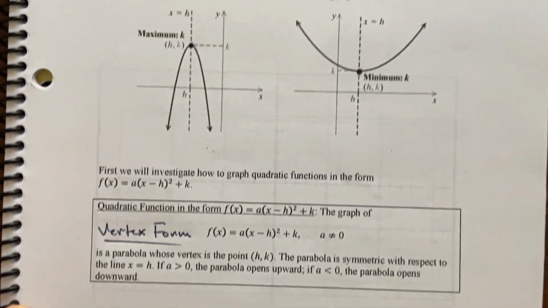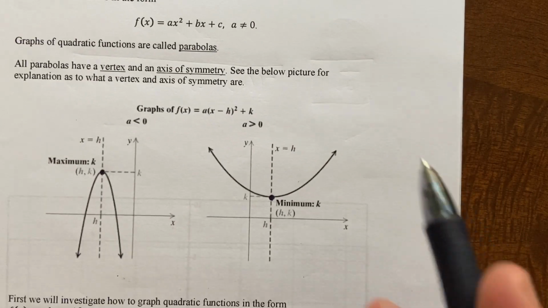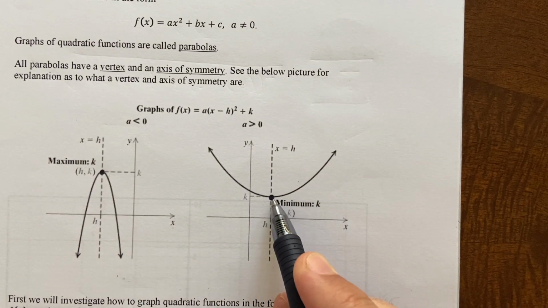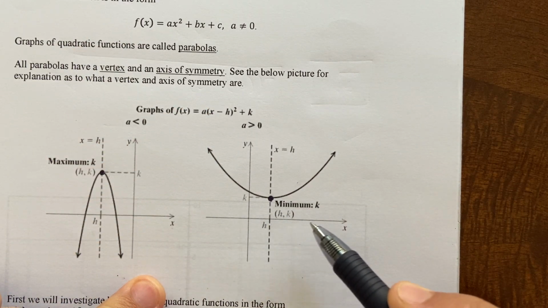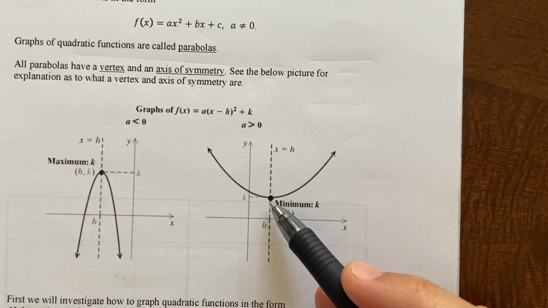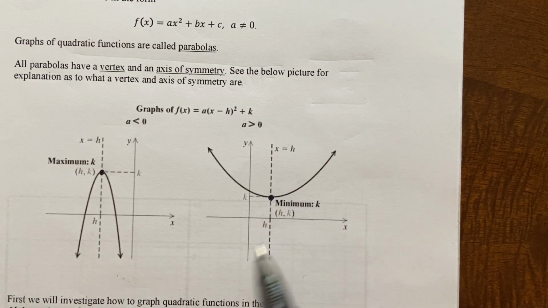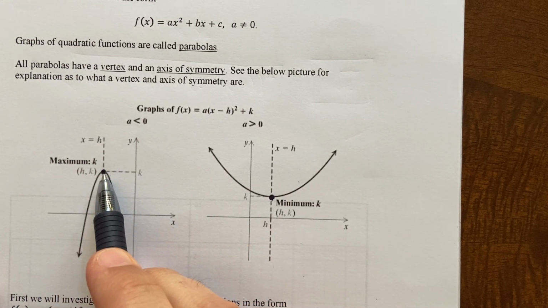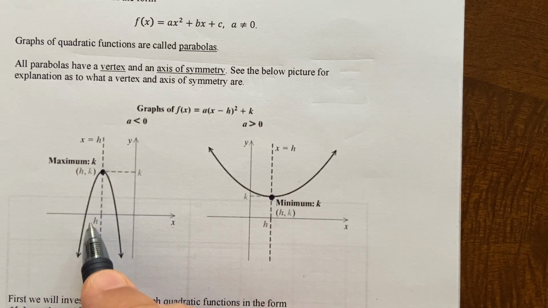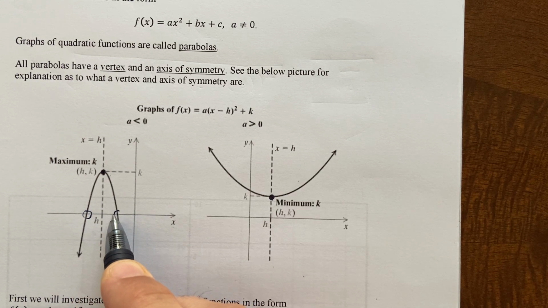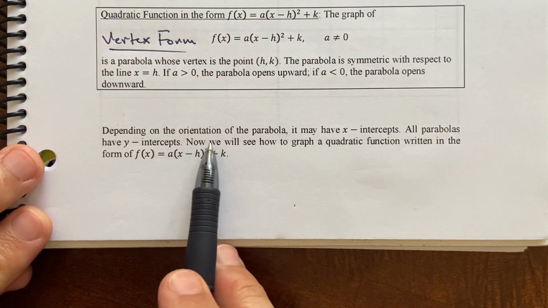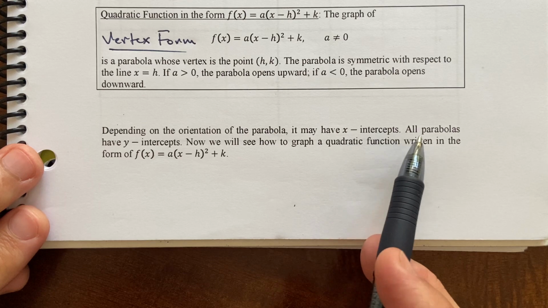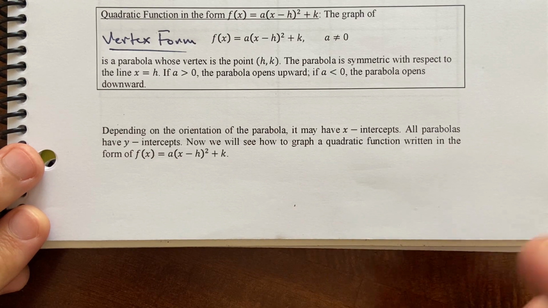Okay, so not all parabolas have x-intercepts. Notice this hypothetical one: its vertex is here, it's opening up, so it would not hit the x-axis. So this one would not have x-intercepts. This one over here, if its vertex is above the x-axis and it's opening down, would have these two x-intercepts right here. So depending on the orientation of the parabola, it may have x-intercepts or it may not. So let's try one.